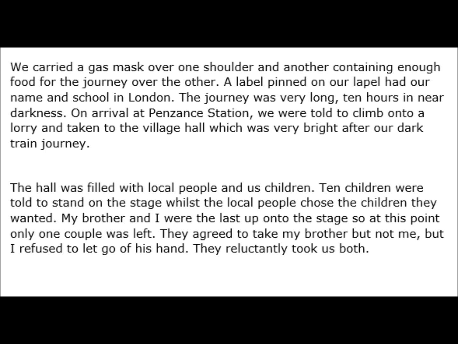My brother and I were last up onto the stage, so at this point only one couple was left. They agreed to take my brother but not me, but I refused to let go of his hand. They reluctantly took us both.